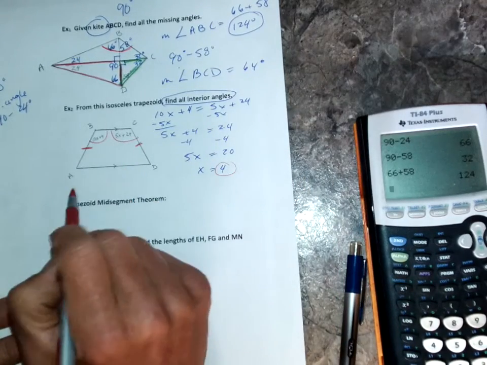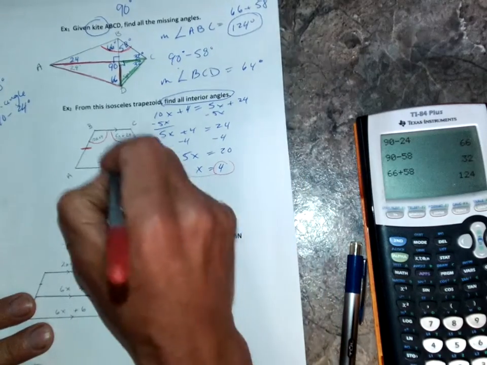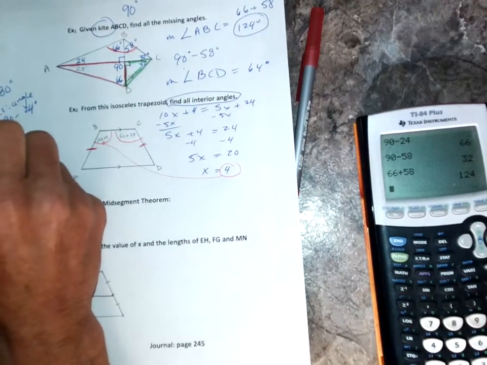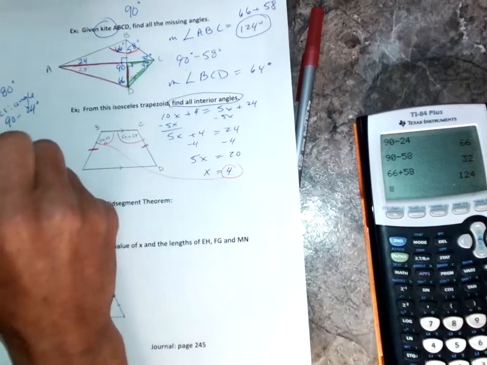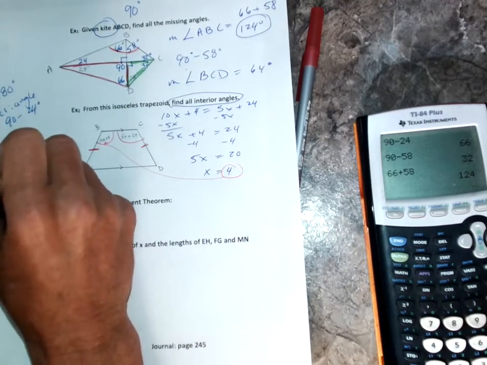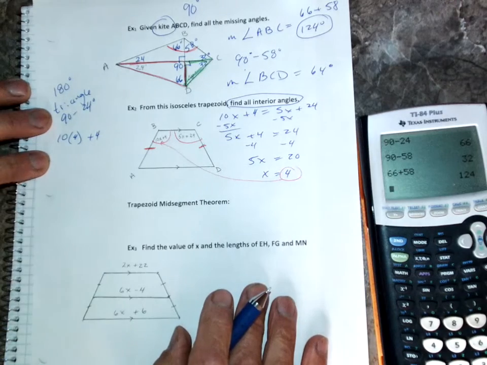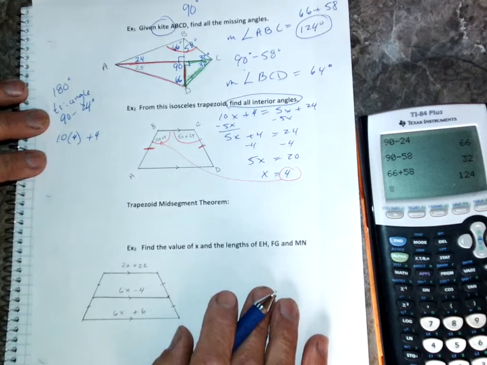It doesn't really matter because they're equal. So maybe I'll plug it into that one. Okay, so I'll go 10x, or 10 times my 4 plus my 4, right? Gives me 40. Oh, that's not drawn very well.